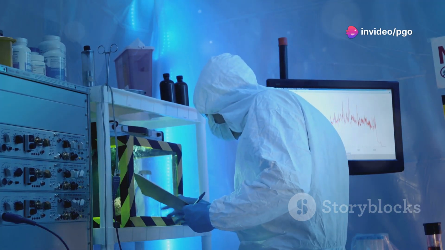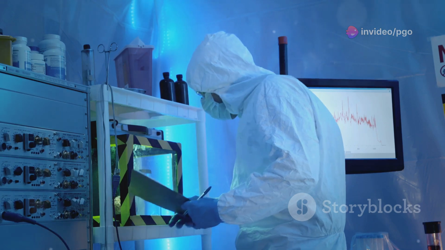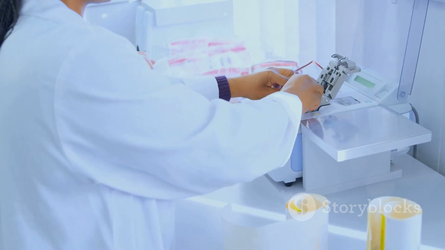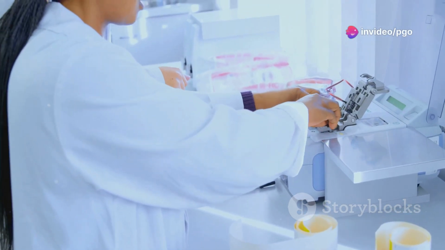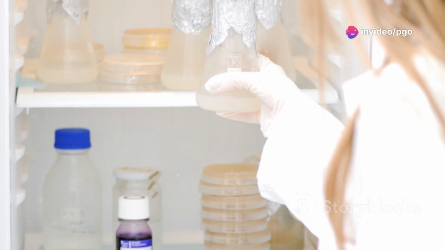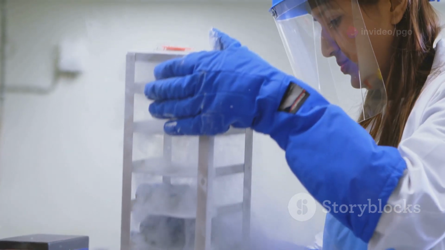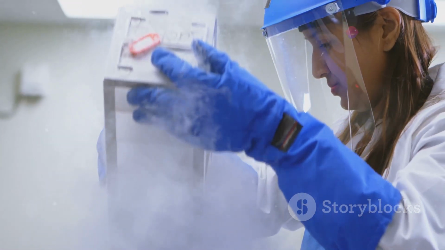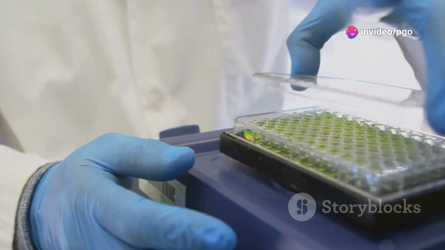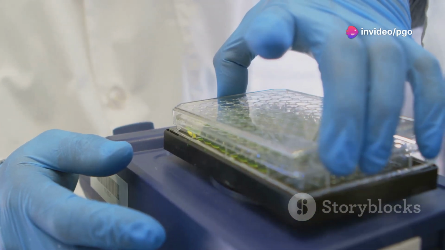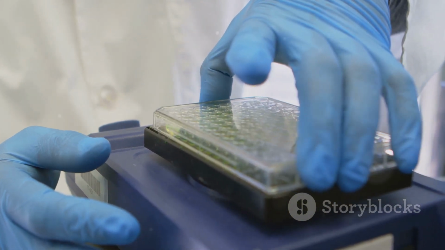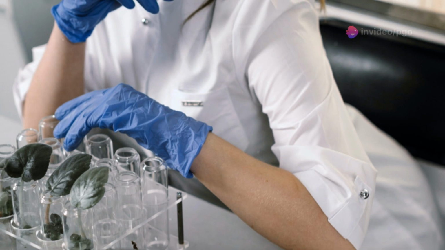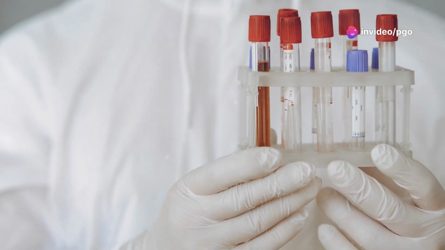Storage protocols for laboratory specimens typically involve controlling factors such as temperature. Maintaining the correct temperature is crucial for preserving the integrity of many biological samples. Some specimens require refrigeration at temperatures between 2 to 8 degrees Celsius, while others may need to be frozen at much lower temperatures, such as -20 degrees Celsius or -80 degrees Celsius, to prevent degradation. Light exposure. Certain analytes in biological samples are sensitive to light and can degrade upon prolonged exposure. To prevent this, light-sensitive specimens are stored in opaque containers or wrapped in aluminum foil to block out light.